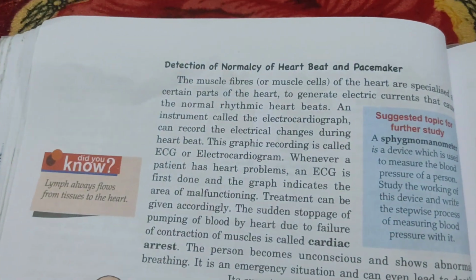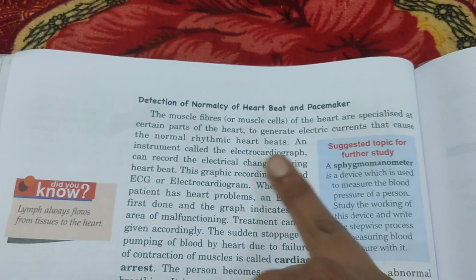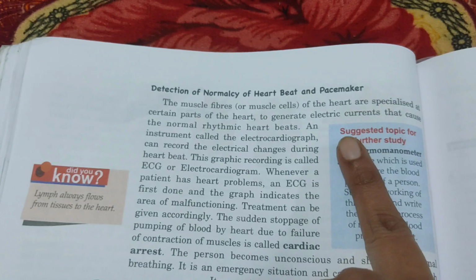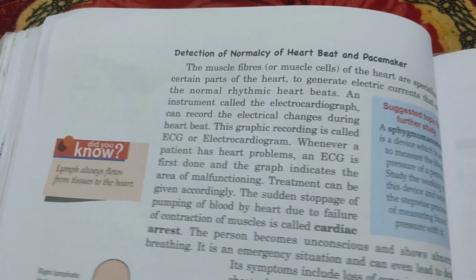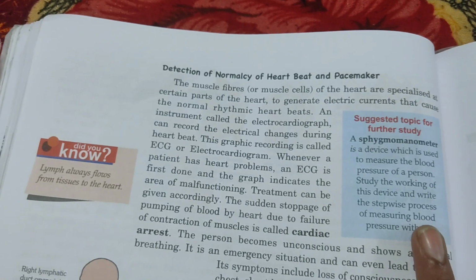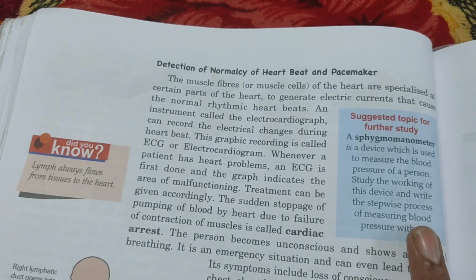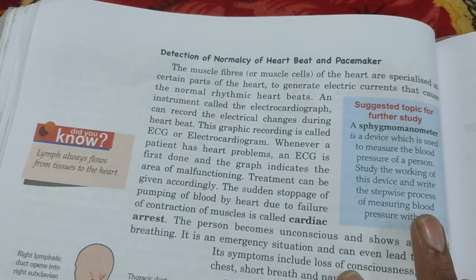Then, detection of normalcy of heartbeat and pacemaker. The muscle fibers of the heart are specialized at certain parts to produce electric currents that cause the normal rhythmic heartbeat. An instrument called an electrocardiograph will record these electrical changes during the heartbeat.